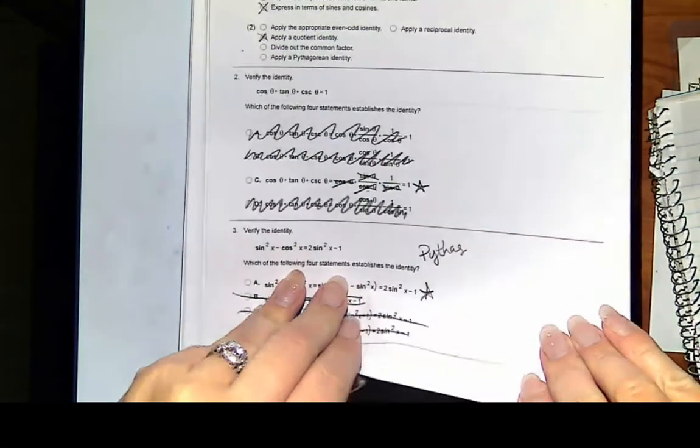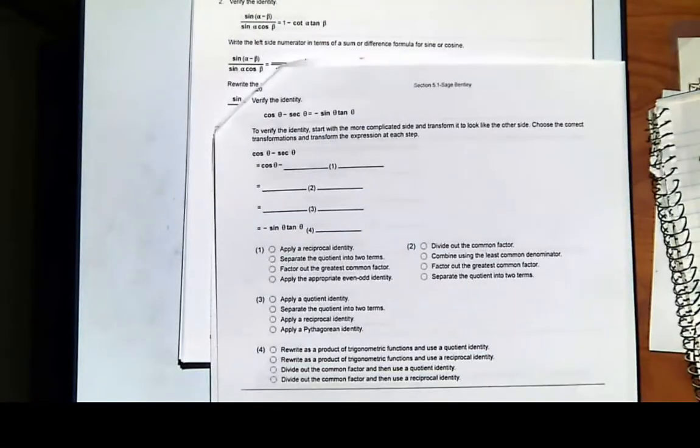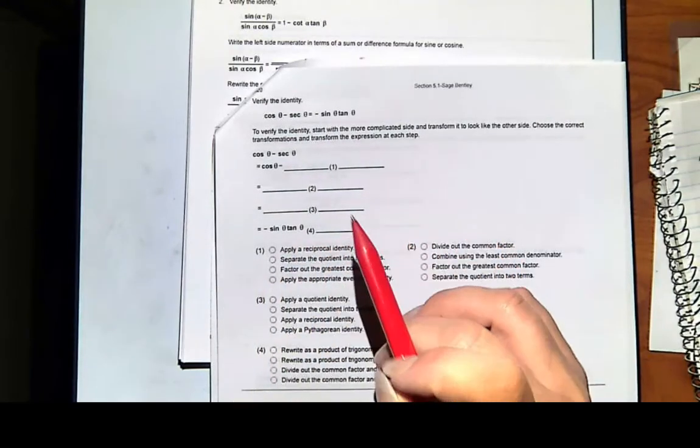So again, you're just going to sort of have to kind of fight your way through this and figure out what's going on. And honestly, that's the learning of it. I know that's not what you want to hear, but that's the learning of it.